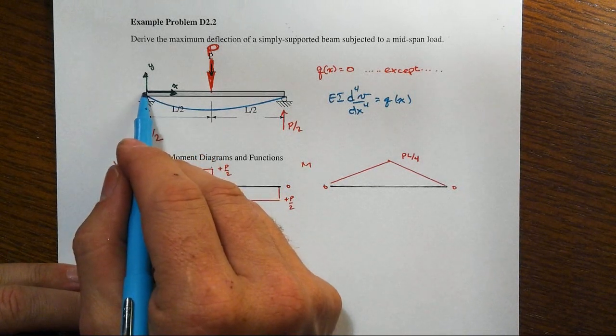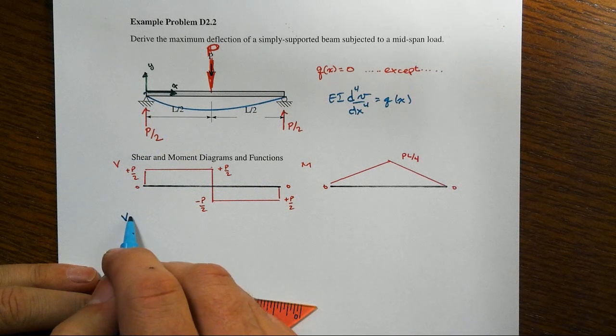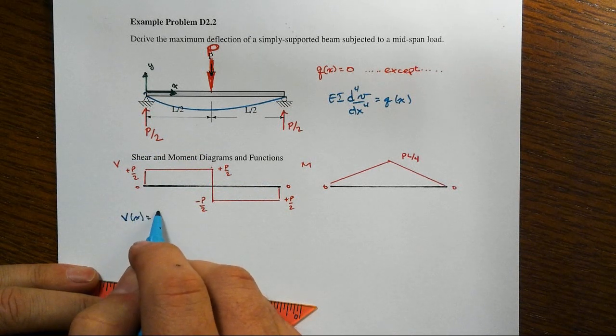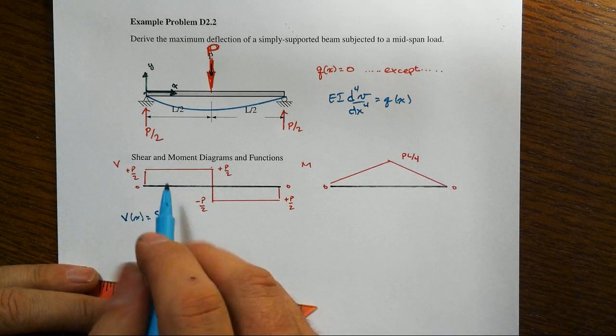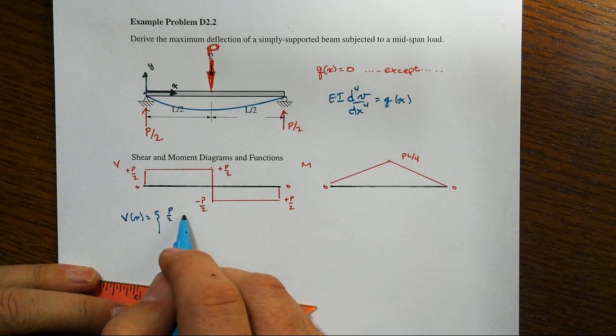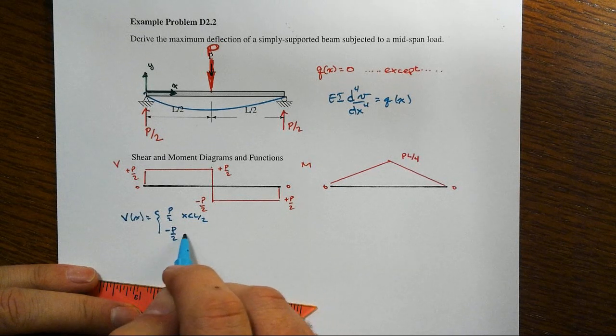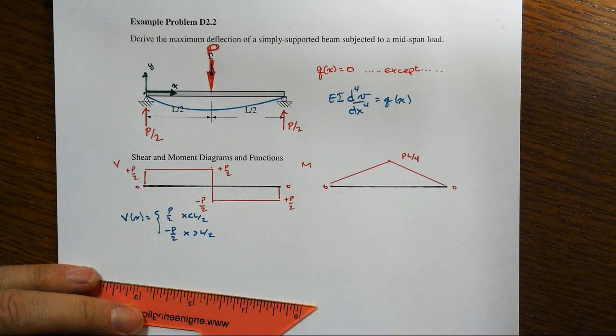If we let the origin be at the far left, then our shear V equals plus P over 2 when x is less than L over 2, and minus P over 2 when x is greater than L over 2.